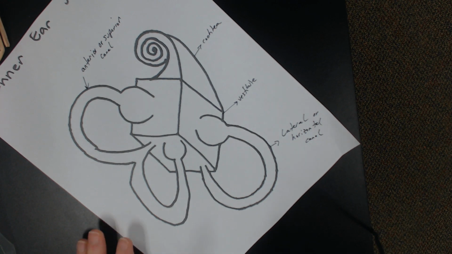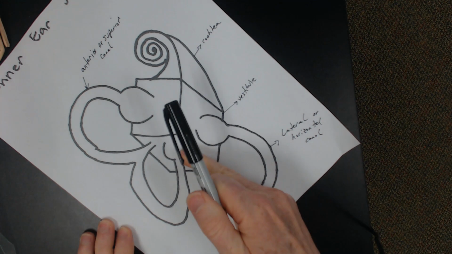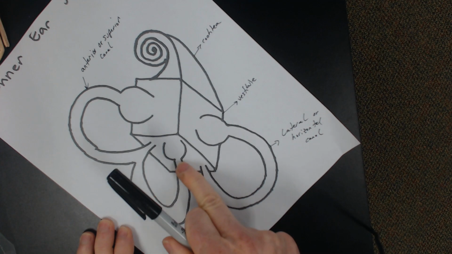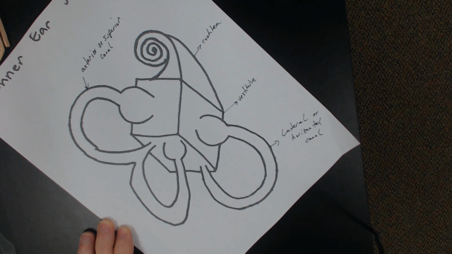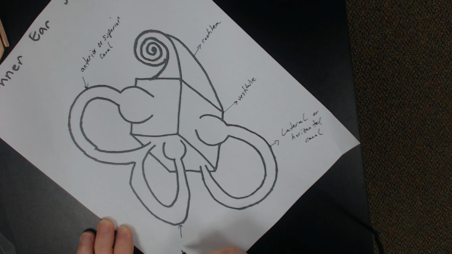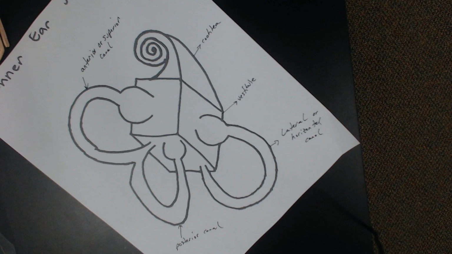Okay, and then the last one comes off the back of the box, directly opposite the cochlea, and then it connects up with the anterior canal and re-enters into the back of the box, and this is going to be your posterior canal. Okay, so a little review: cochlea, vestibule, three semicircular canals, anterior, horizontal or lateral, and posterior canals.